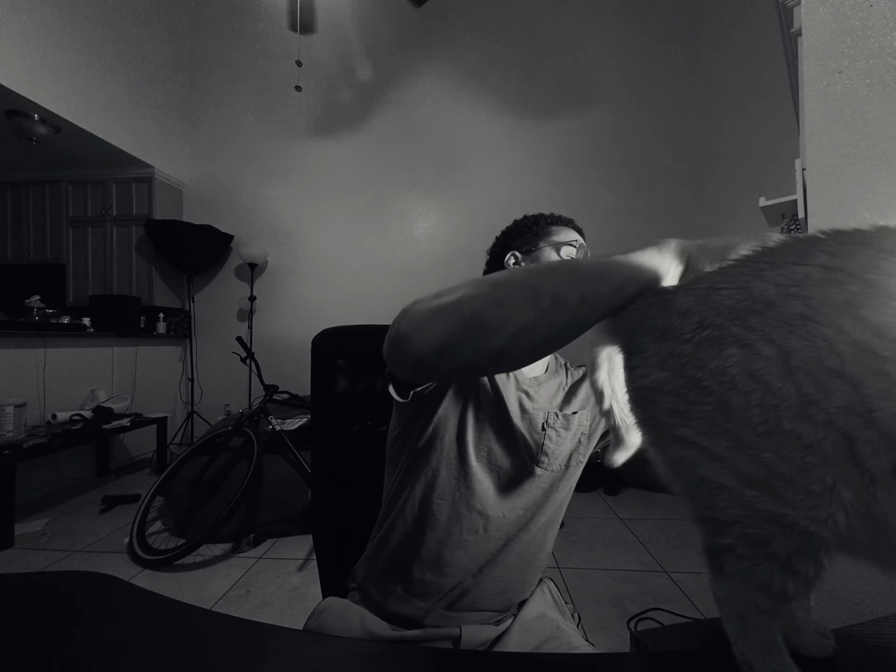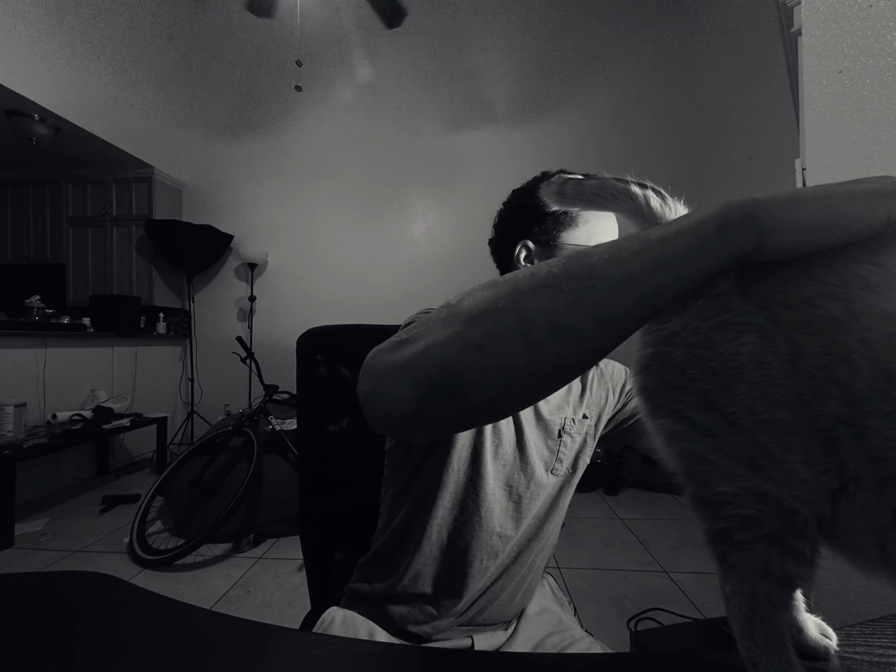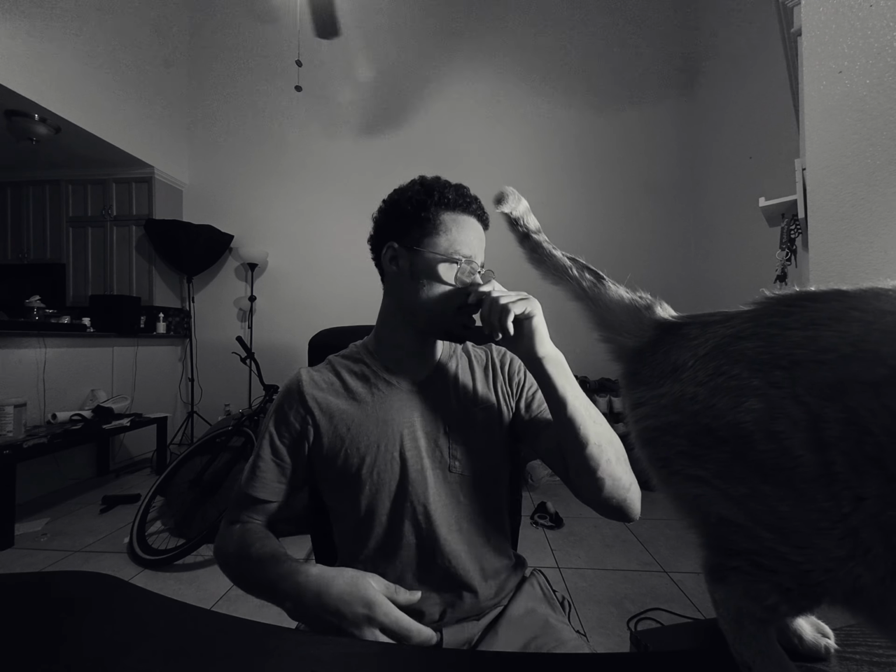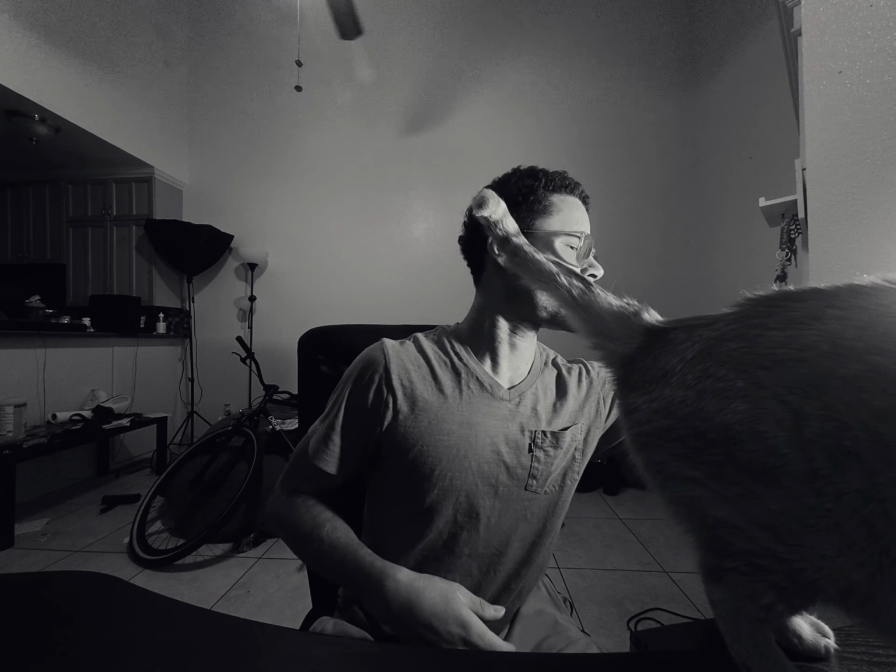Pika, you're tripping with this light, my boy. Chill out. Dang, Pika is tripping. There we go. Anyways, Pika, get your butt out of my face.